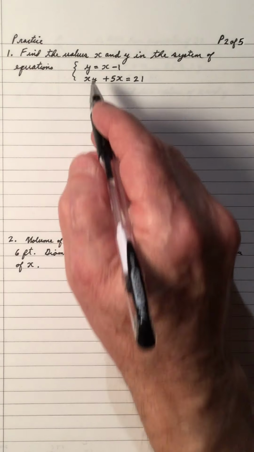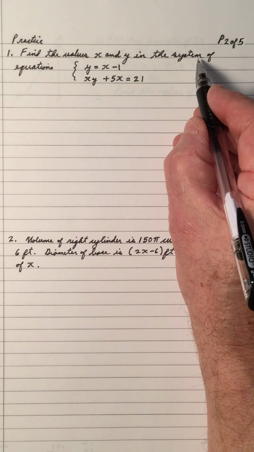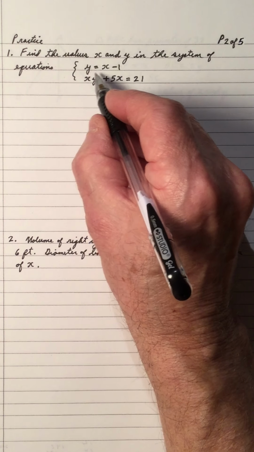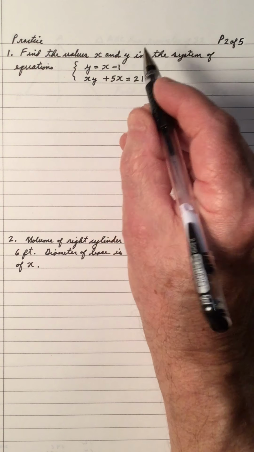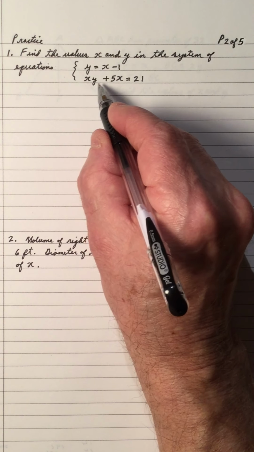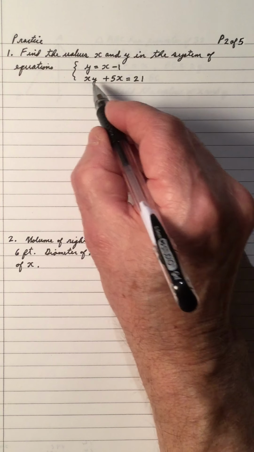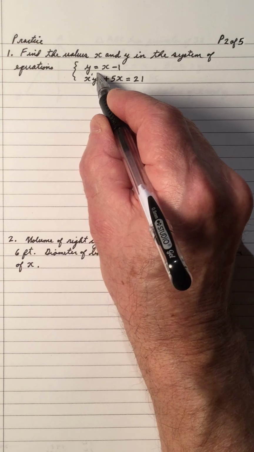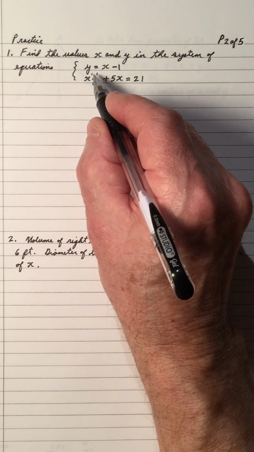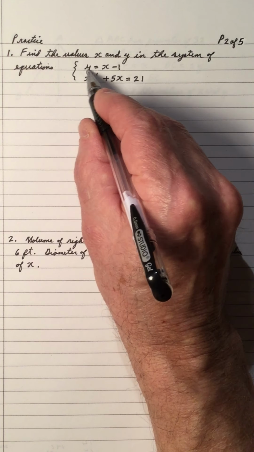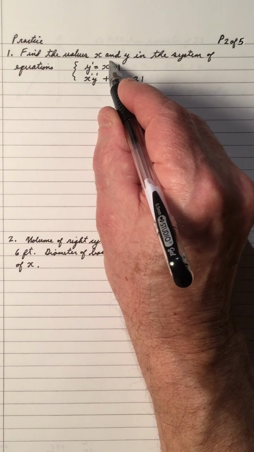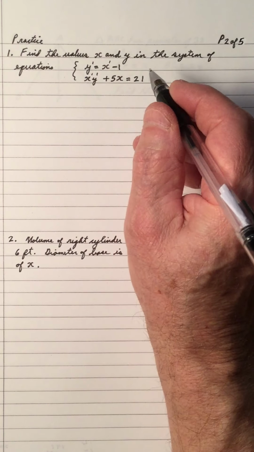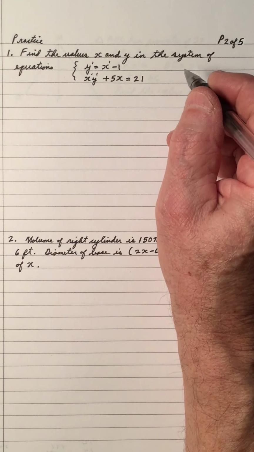There we go. Find the value of x and y in a system of equations. So y equals x minus 1, and x times y plus 5x equals 21. Now x times y is a quadratic because the degree is 1 and 1, so the degree of this is 2. And the degree of this equation here is linear because that's a 1 and a 1. So I want to find the values of x and y.